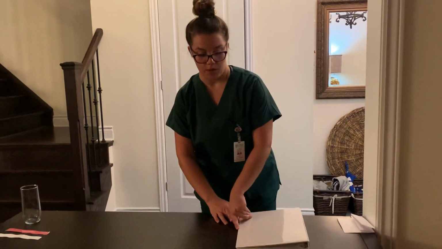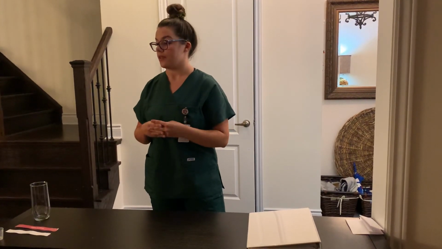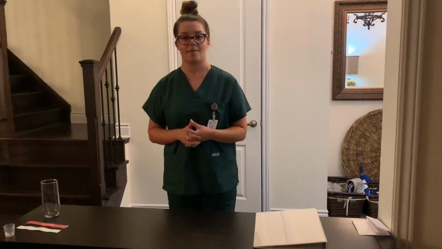And then I would return to the room in about 30 minutes for a post-assessment to make sure that the patient is feeling some relief from their post-operative pain. And that completes my medication administration.